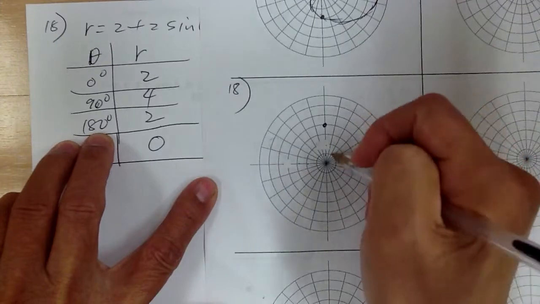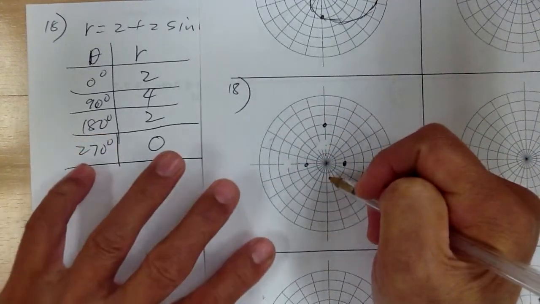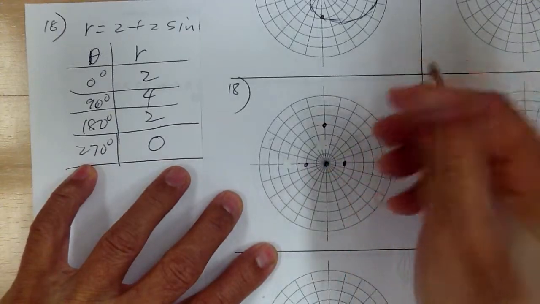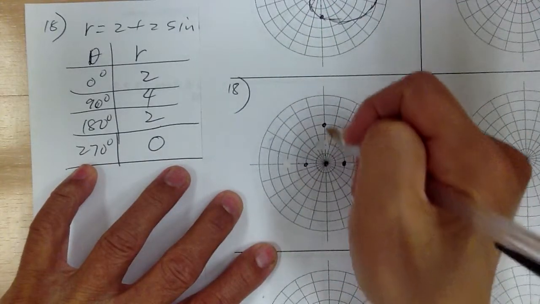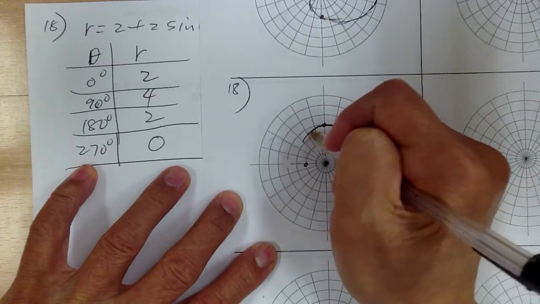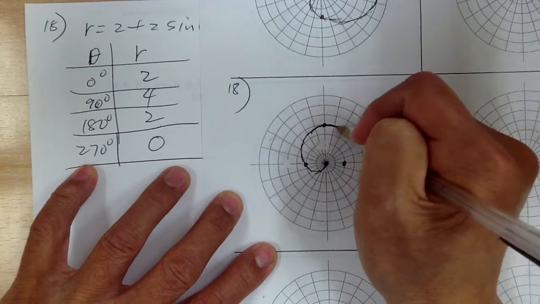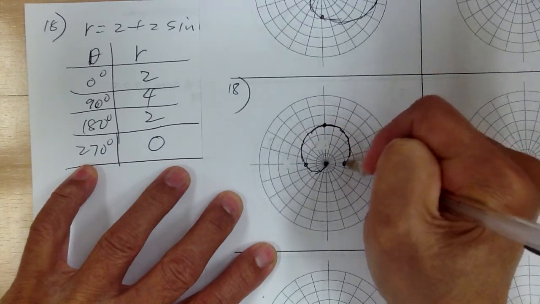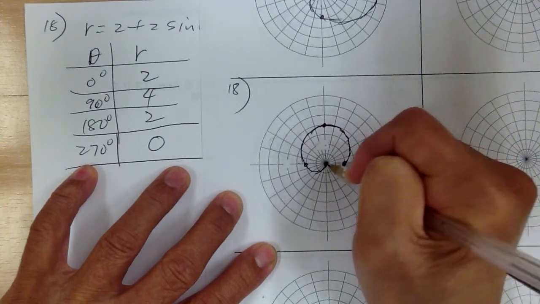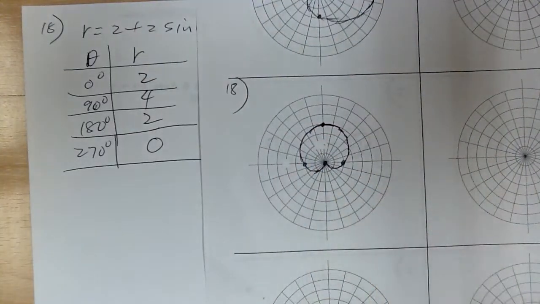And at 180 degrees is 2. And 270 is 0. So this one gets rotated, right? And you want to start off here so your curve will not look too pointy. Okay, so start from here and have it look like an apple. So it doesn't look too narrow and stretched out. Okay, and so that's it for number 18.